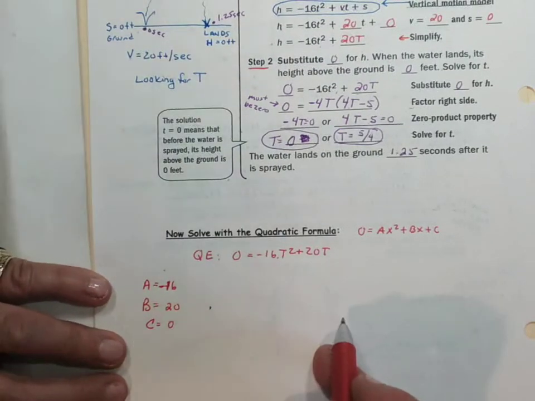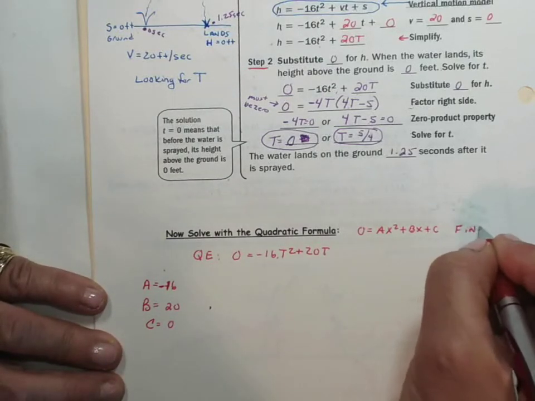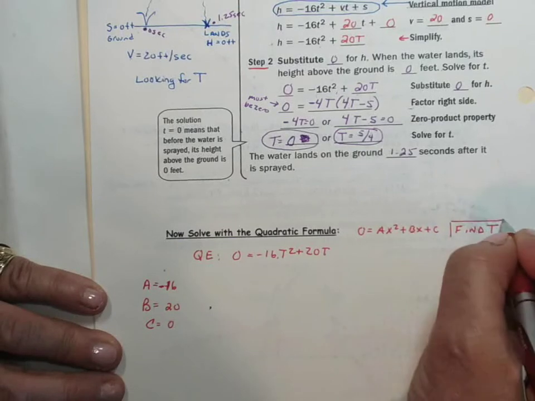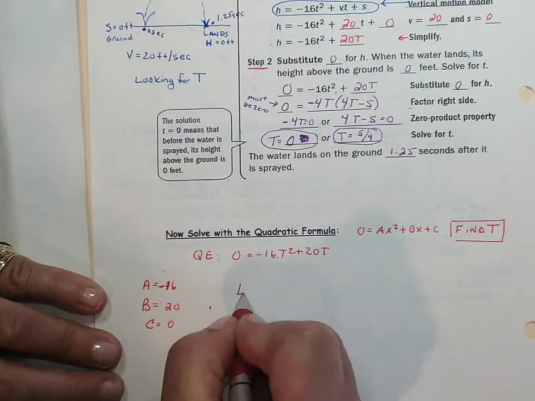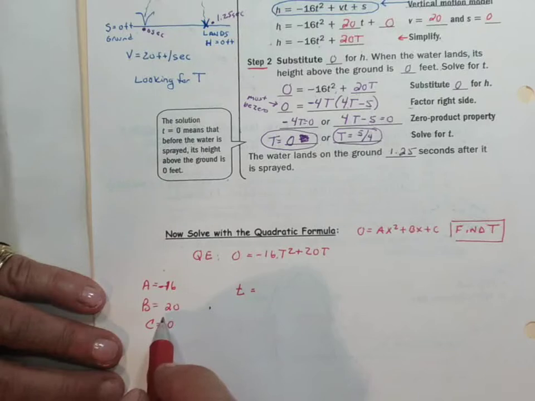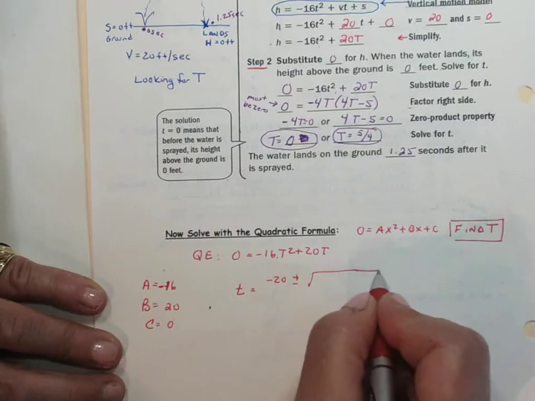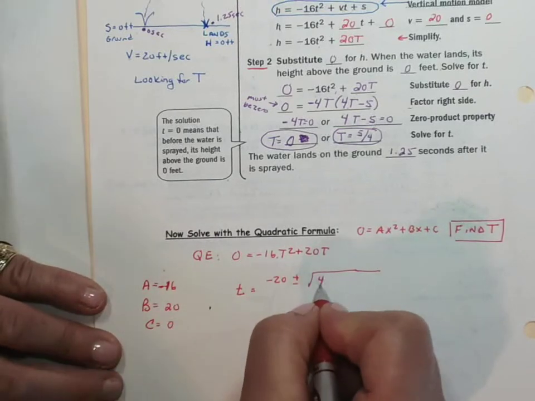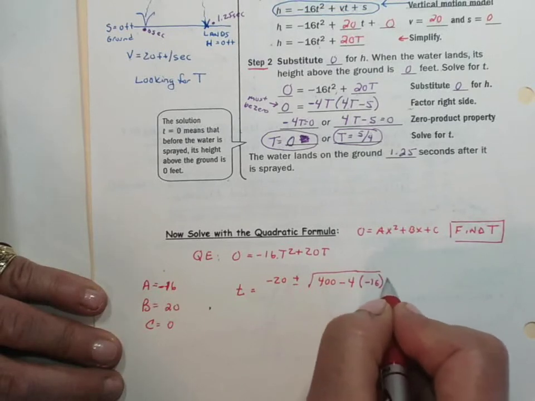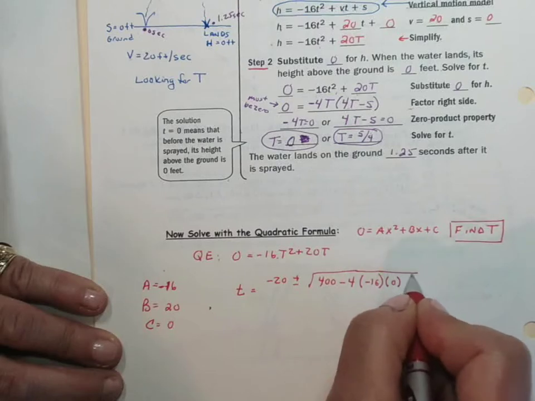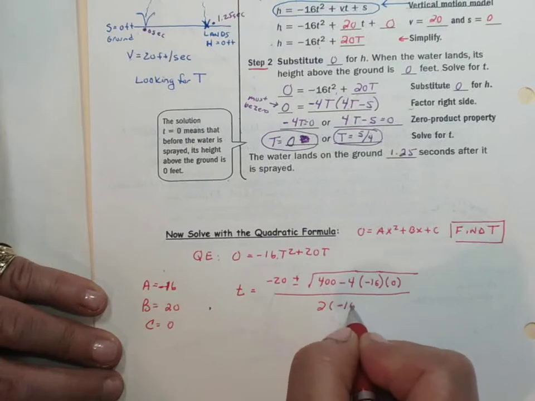So we're not finding x. We want to find t. So we're replacing the x with t. So t is equal to the opposite of b, negative 20, plus or minus the square root of 20 squared, which is 400, minus 4 times a times c, all divided by 2 times a.